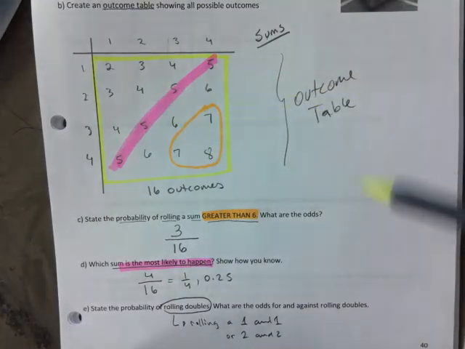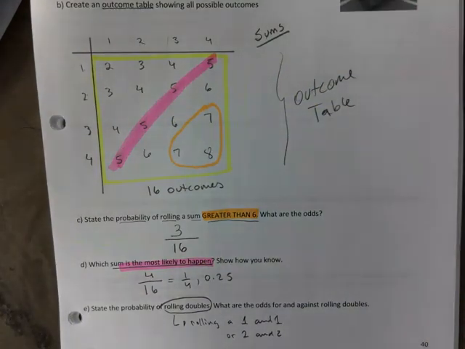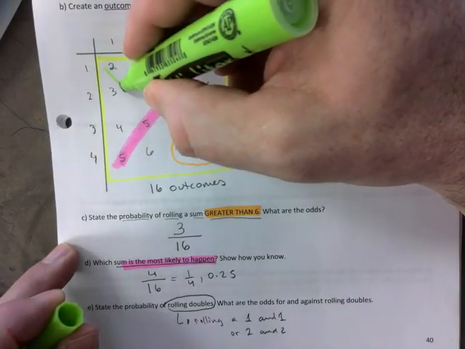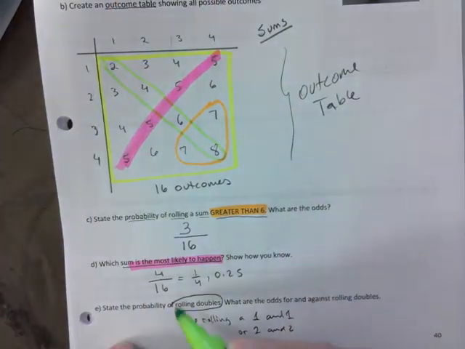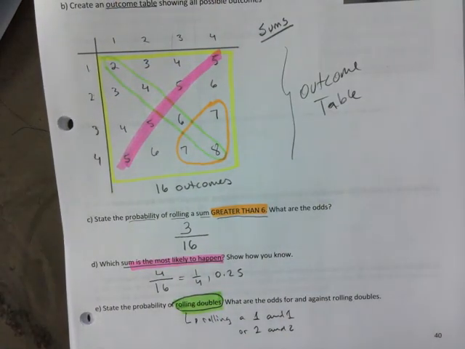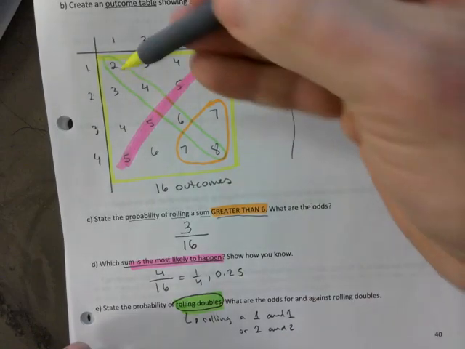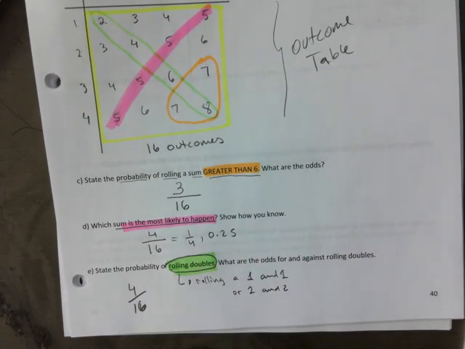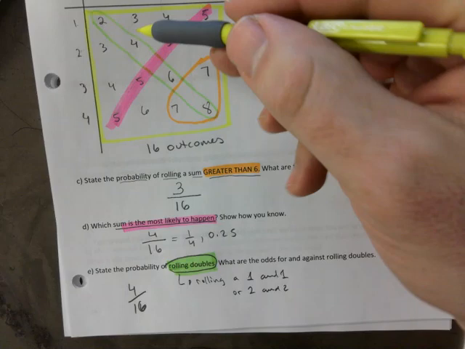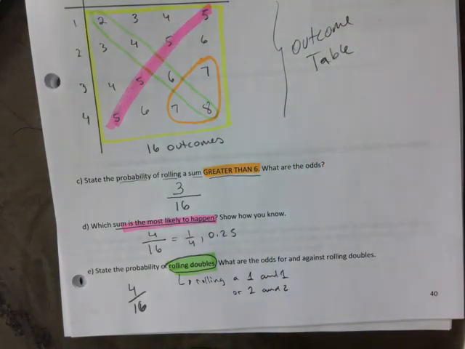Is it going to mess everything up if we go like this? I'm going to try it. You decide if you like this or not. But rolling doubles would also be 4 outcomes out of 16. It's harder to see doubles because we didn't actually write down the outcomes. We just wrote down the sums.